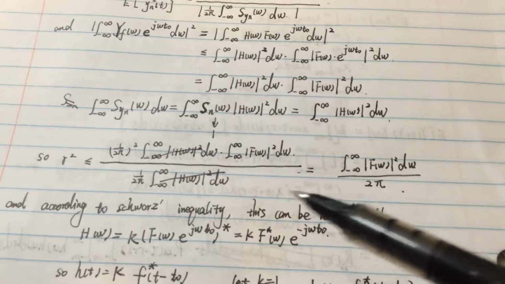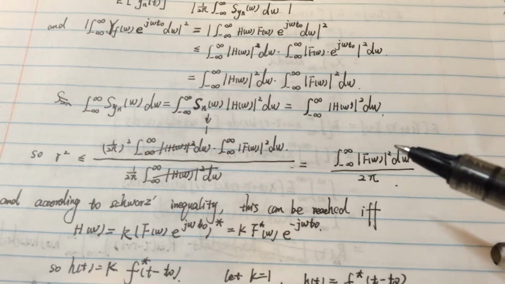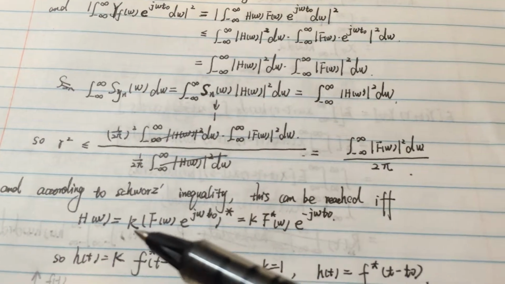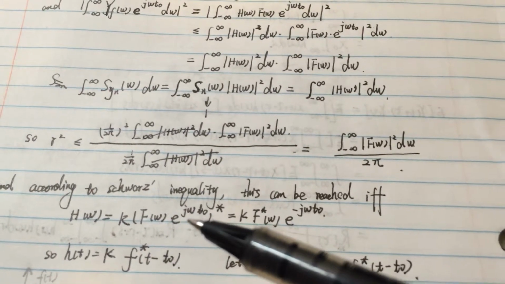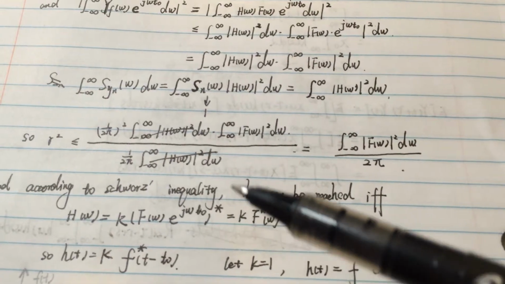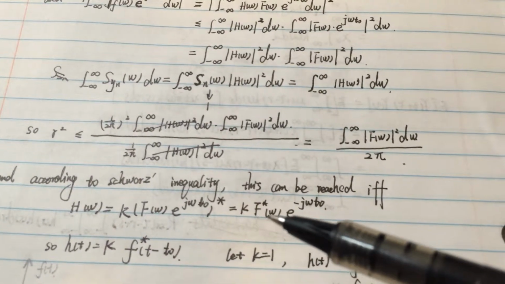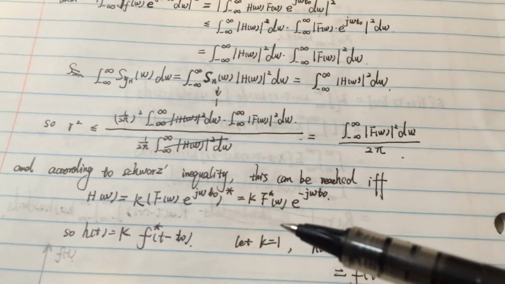And in order to reach this maximum, according to Schwarz's inequality, H(omega) must equal k times F(omega) times e to the j omega t0, the conjugate. And this equals k times F(omega) conjugate times e to the minus j omega t0.